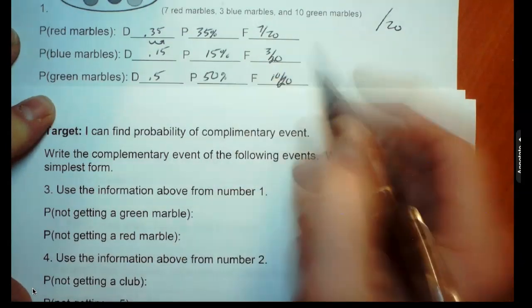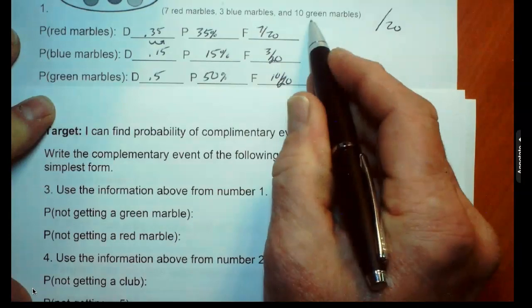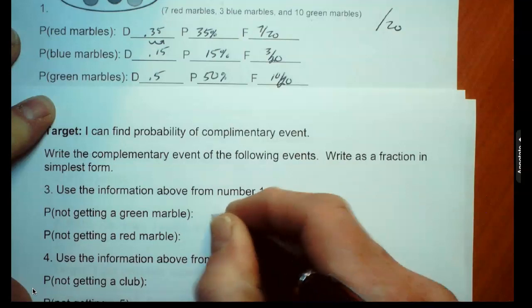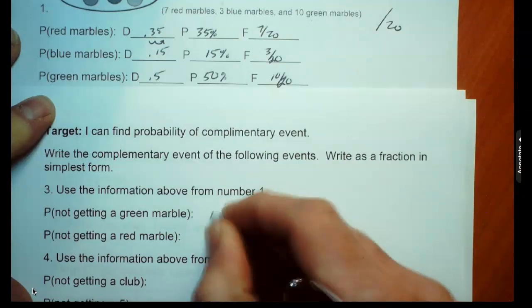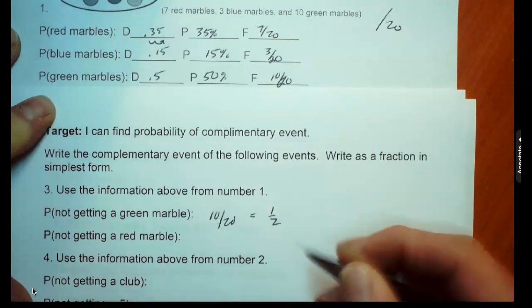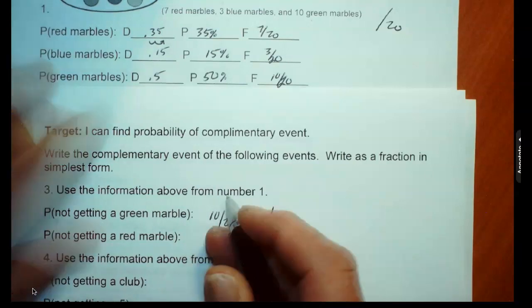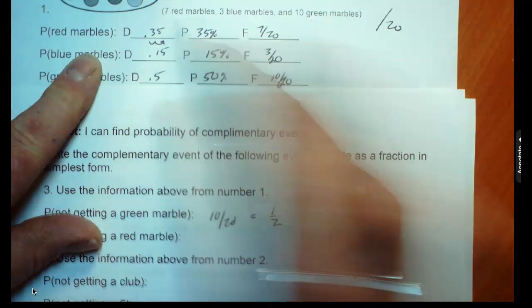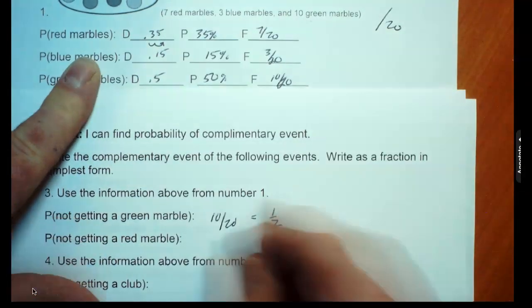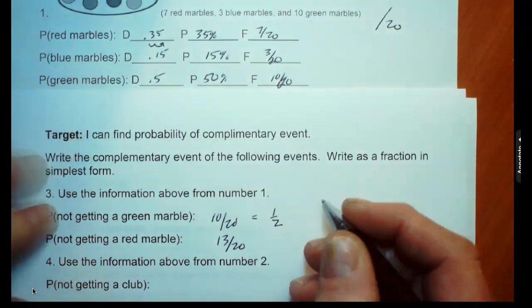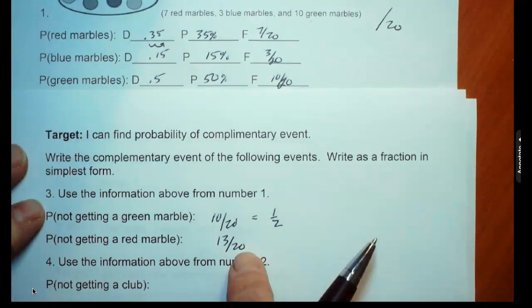Well, if the probability of getting a green is 10 out of 20, the probability of not getting a green has got to be 10 out of 20. We have to put this in simplest form. This is, of course, 1/2. Probability of not getting a red marble. Well, the probability of getting a red marble was 7 out of 20. So not getting a red marble, that's going to be 13 out of 20. That one is in simplest form. You've got a prime number on top. The denominator is not a multiple of 13. So very good.